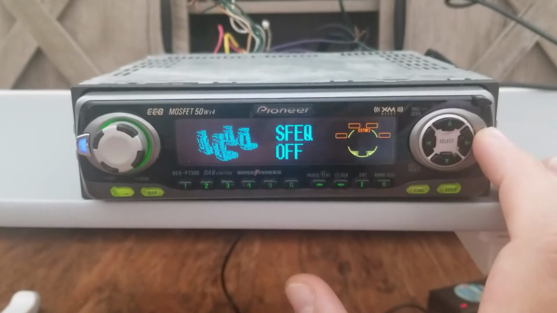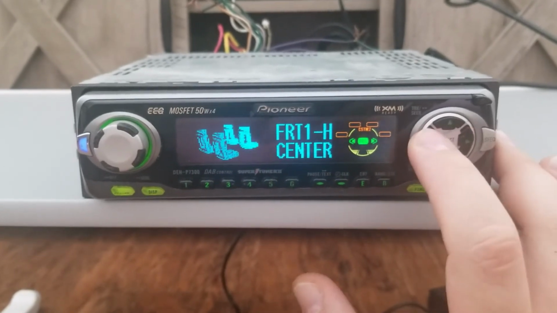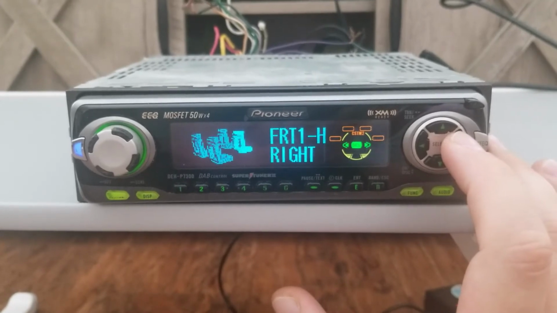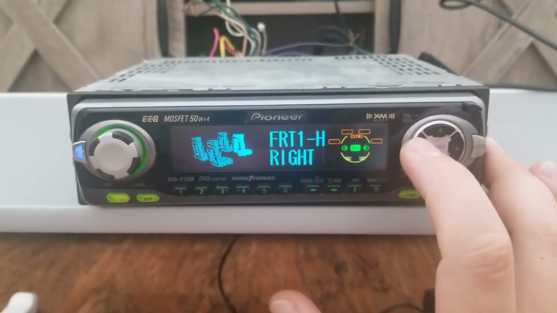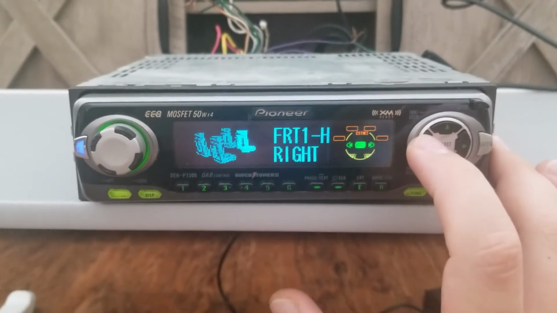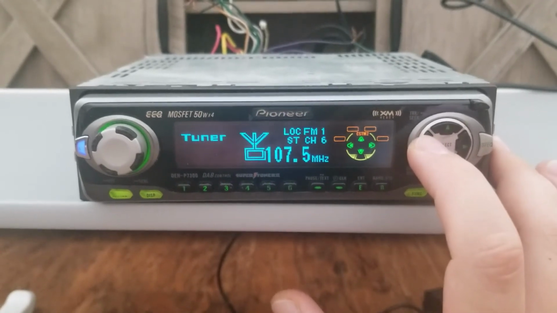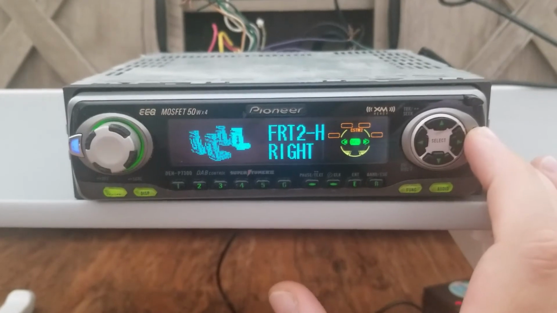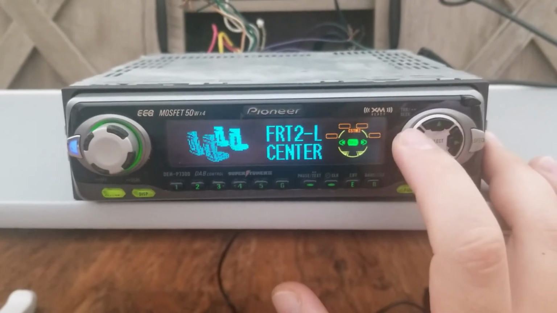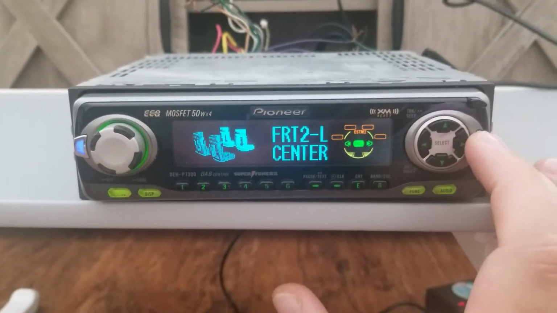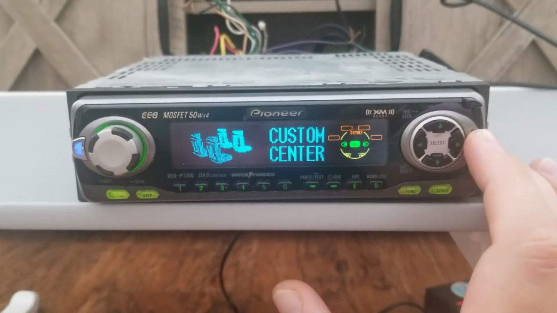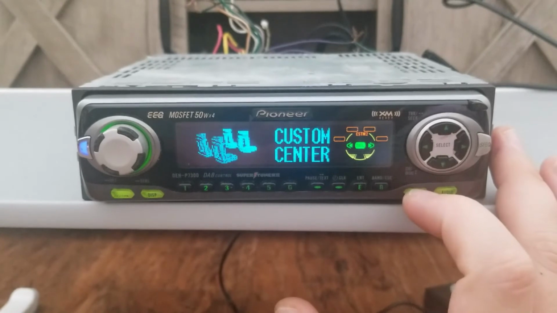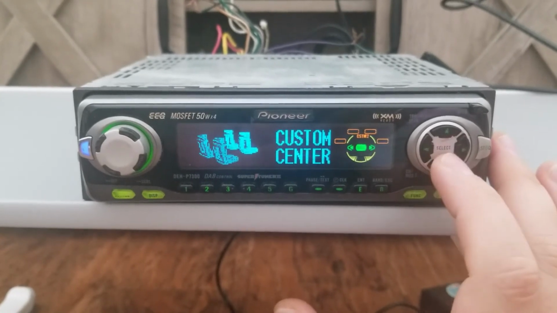Or you can do a custom setting, and then the left or right will indicate your listening position, and you can choose whether the left or right will be favored in those settings. So those are the main audio settings.